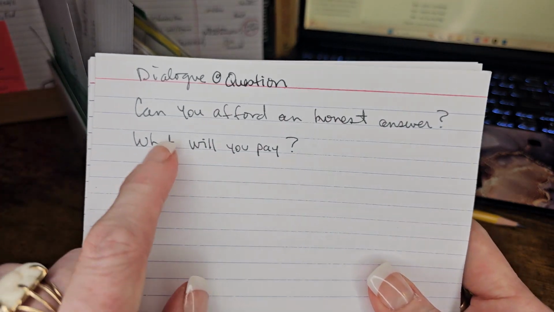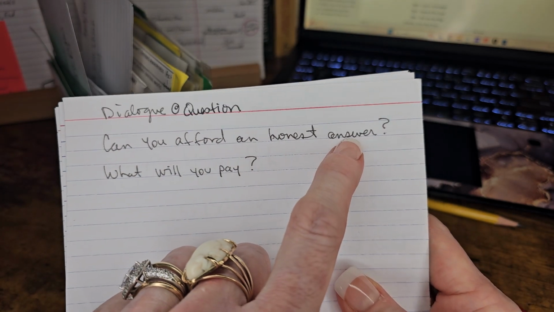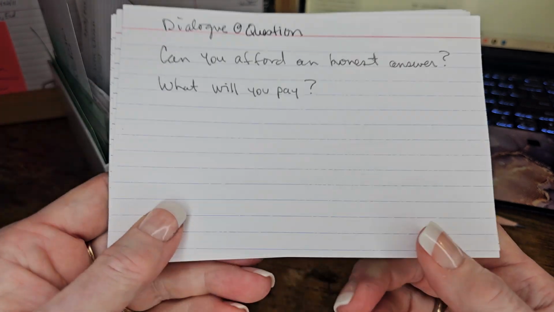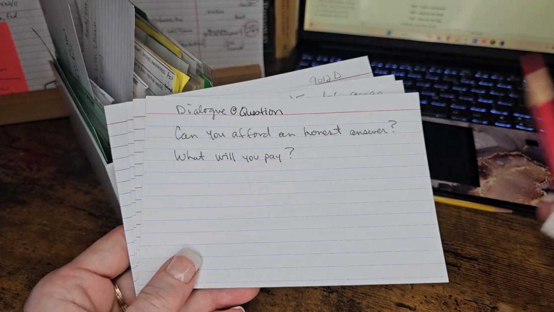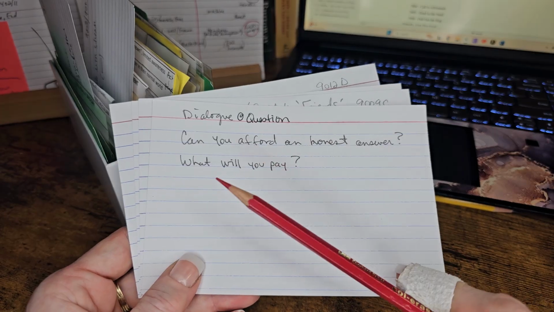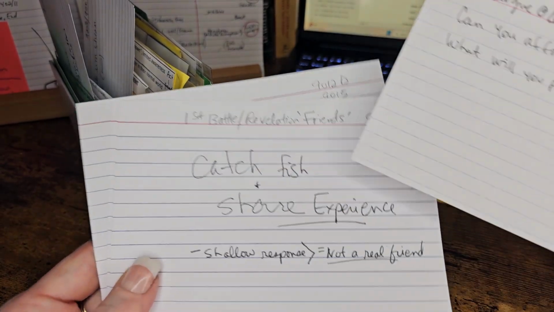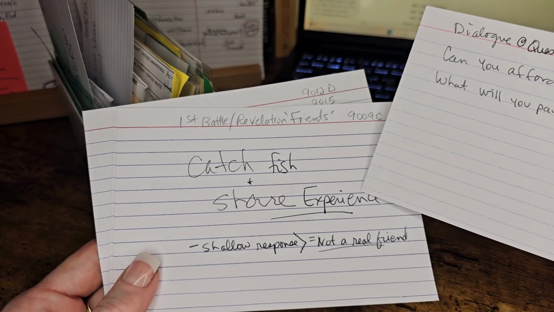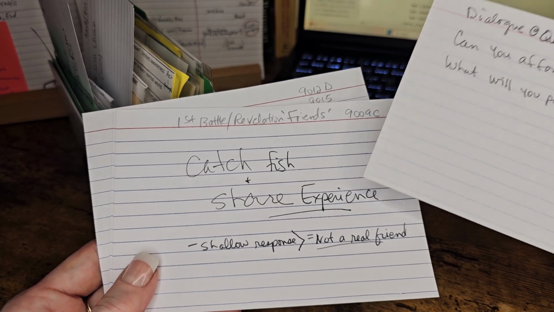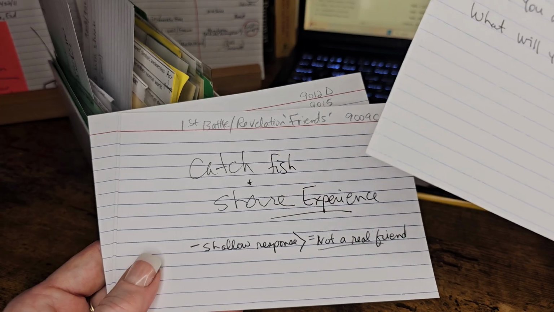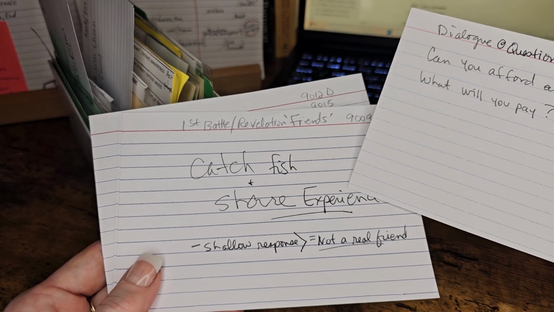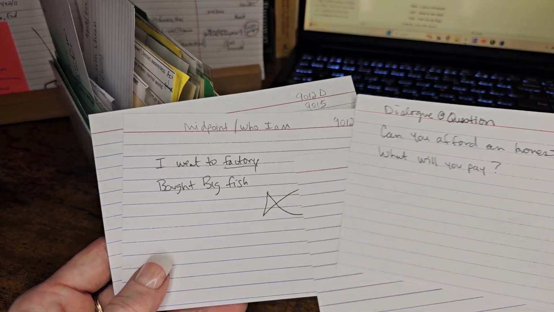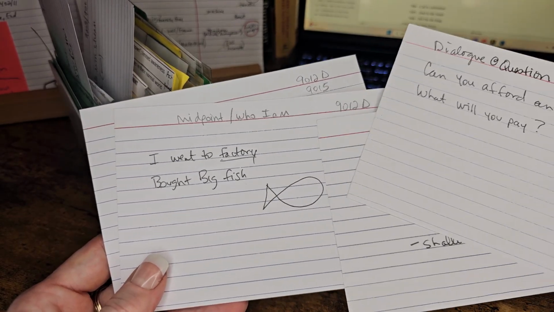So what's on this card? "Can you afford an honest answer? What will you pay?" I love that. I love that so much. Because what this is reminding me is that my character goes out, catches his little fish, remember? And he takes that little fish back to his friend to share this beautiful experience that he's just had. And rather than being happy for him or listening in an authentic way, his friend just dismisses this whole profound experience that he's had and says, oh, I went to the factory and I bought myself a big fish.